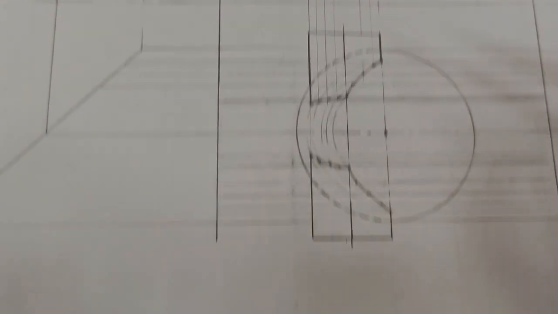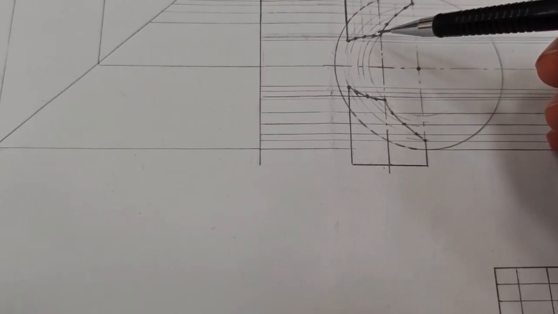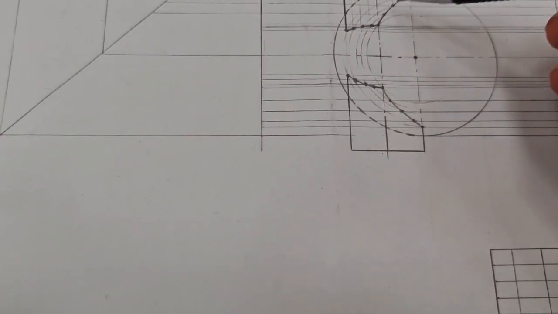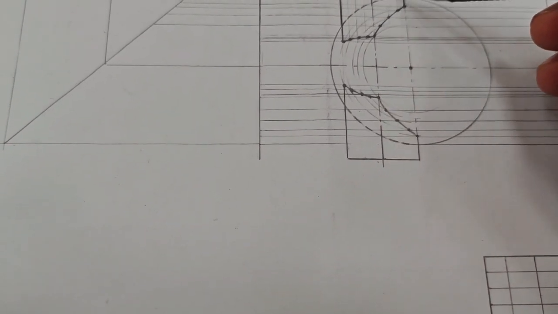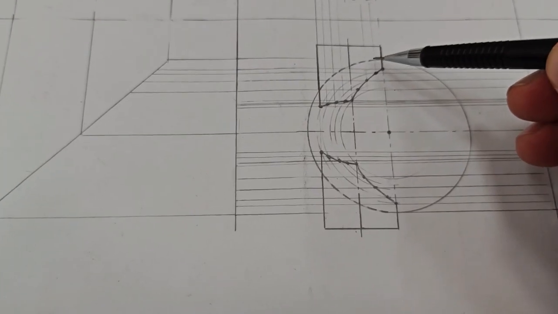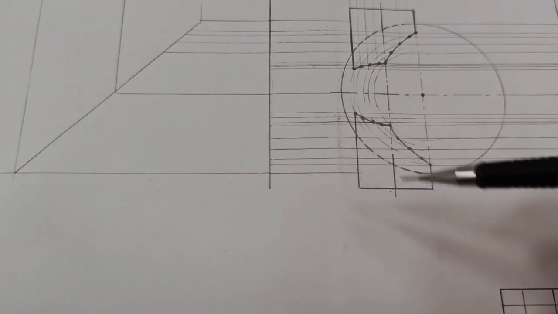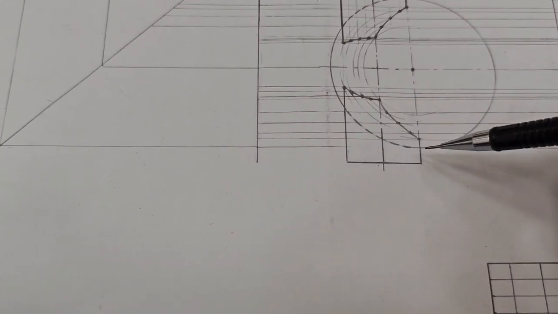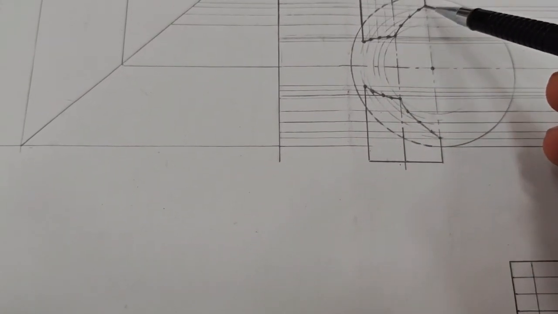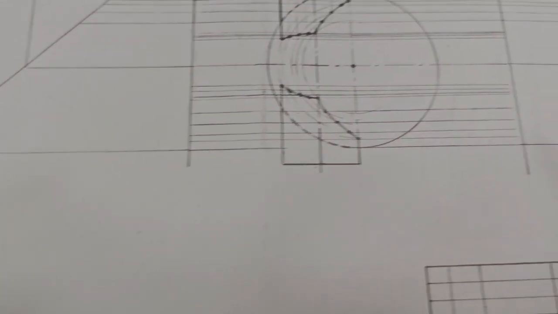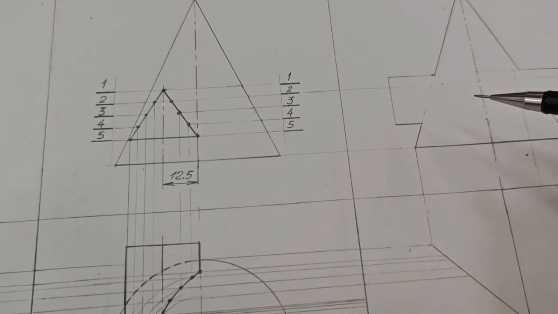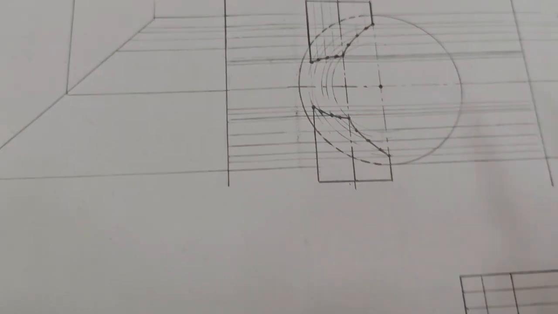After finding these points, we can connect them. The back side of the cone base will be a dash, so invisible, from here to here and from here to here, and all those points can be projected to the other side views this way.